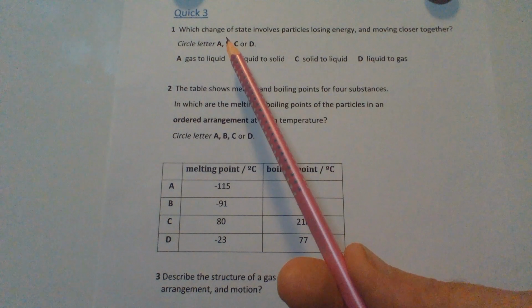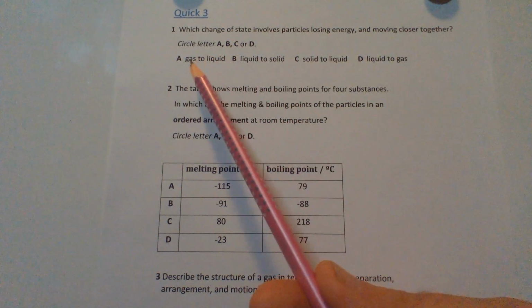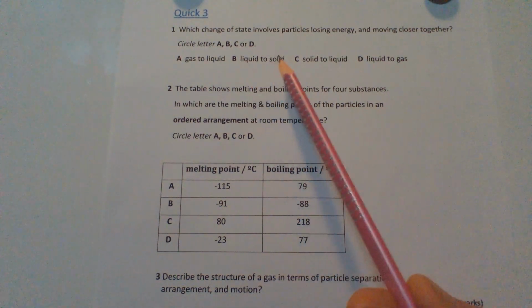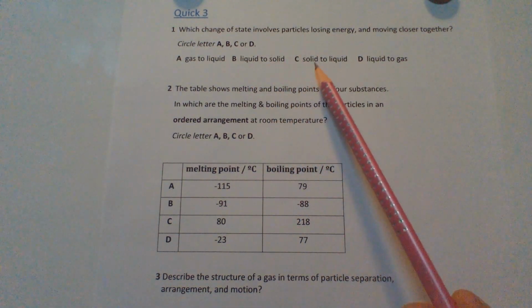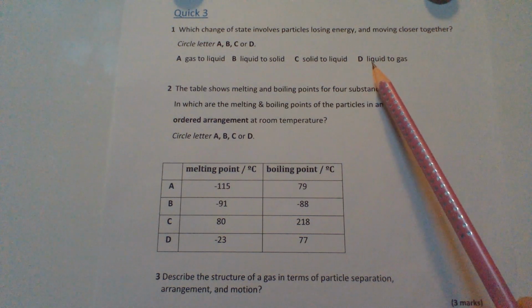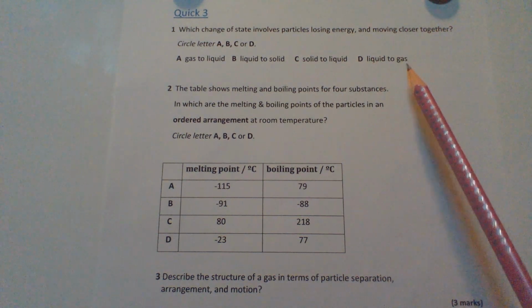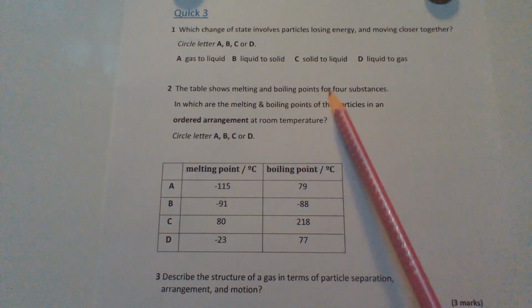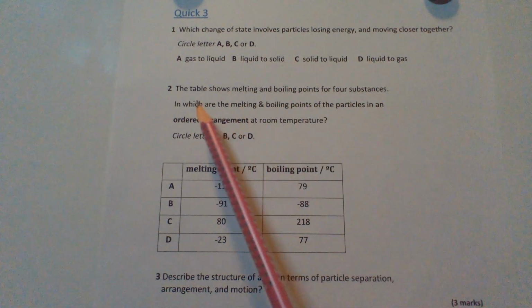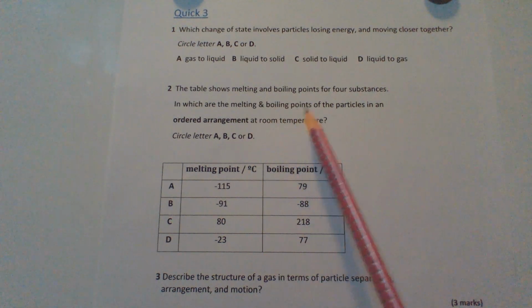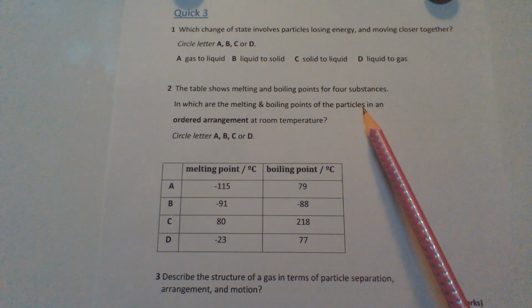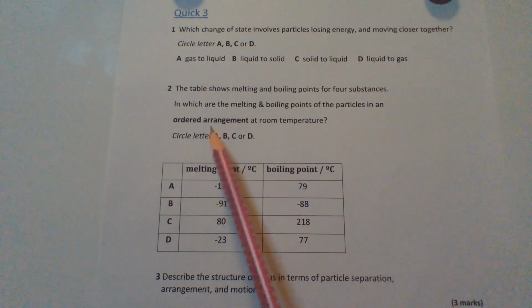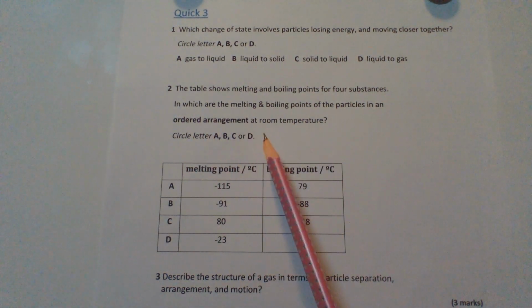You can circle letters A, B, C, or D. So we've got A, gas to liquid, B, liquid to solid, C, solid to liquid, and finally D, liquid to gas.